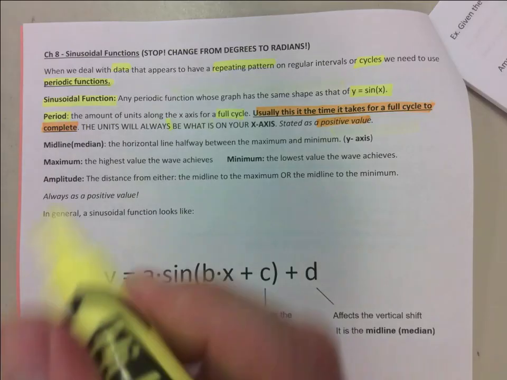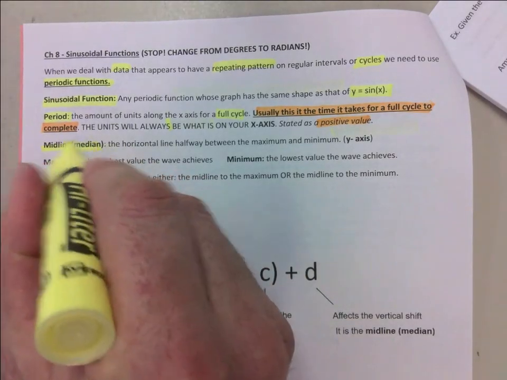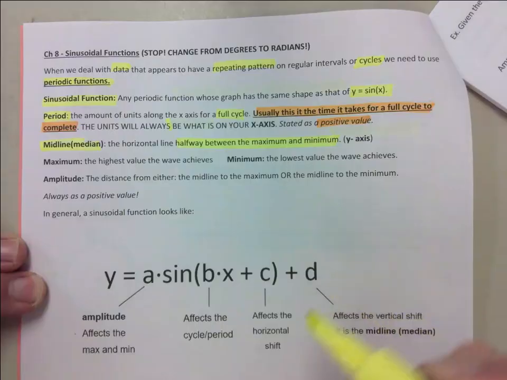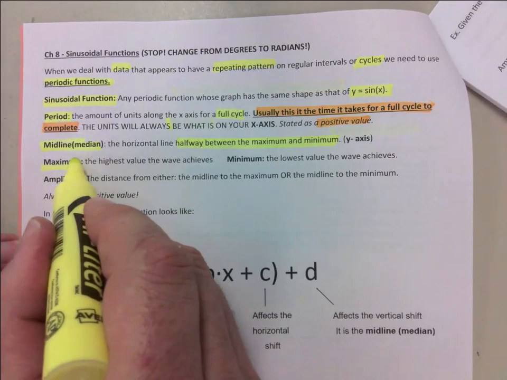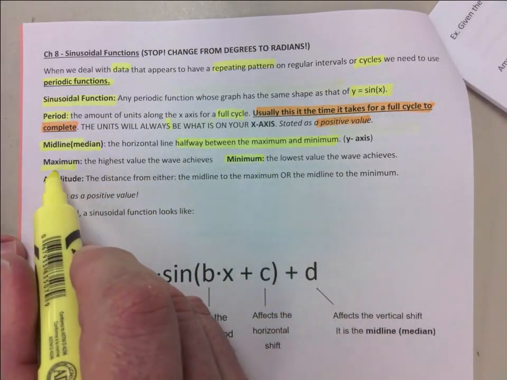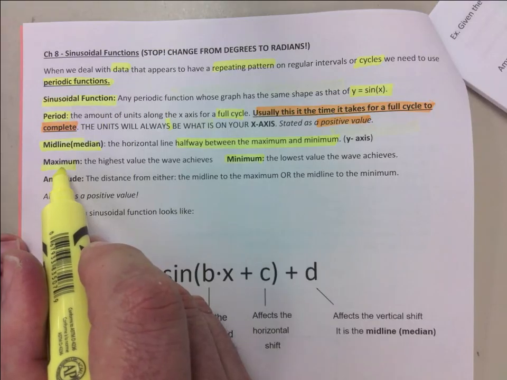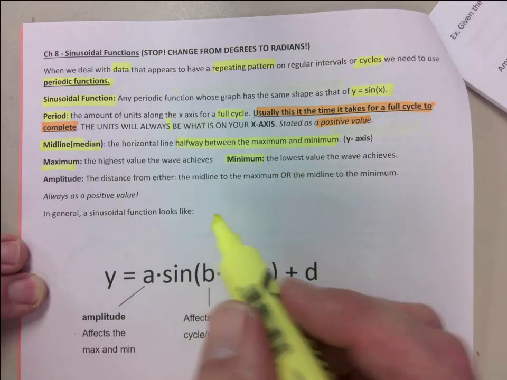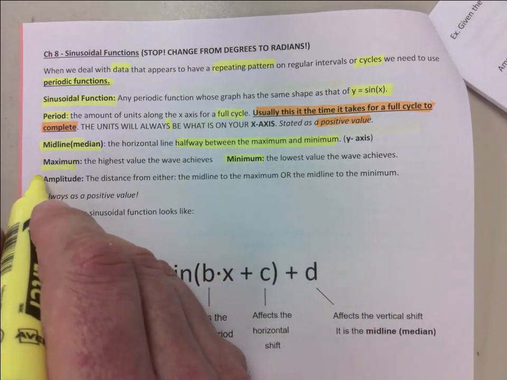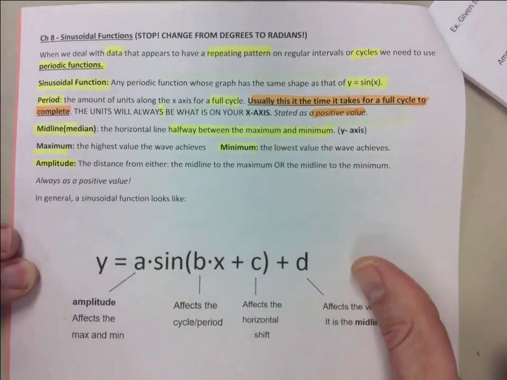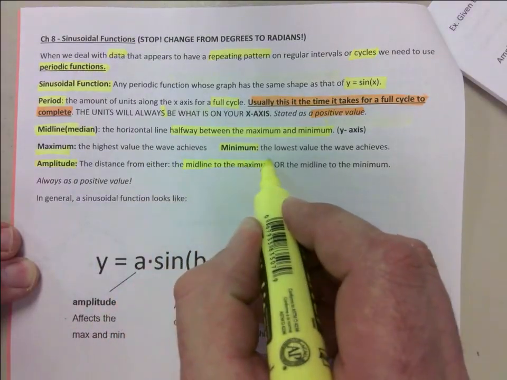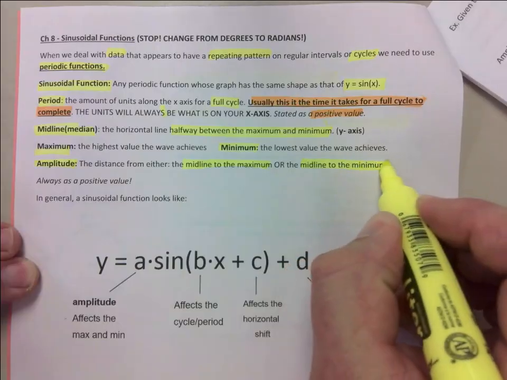The midline or median is halfway between the maximum and minimum. And of course, you've got your max and your min. You can only imagine what max is going to reference. It's the highest point the wave ever gets to. Minimum is the lowest it ever gets to. Amplitude is important. It's the distance from either the midline to the max or midline to the min.